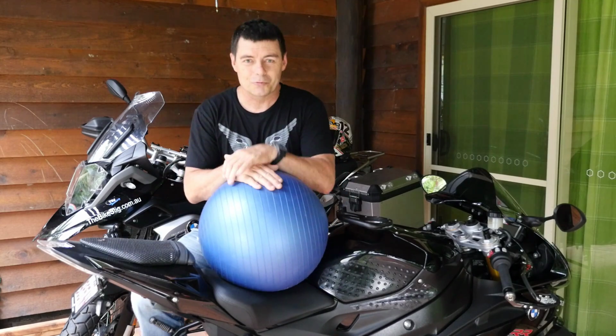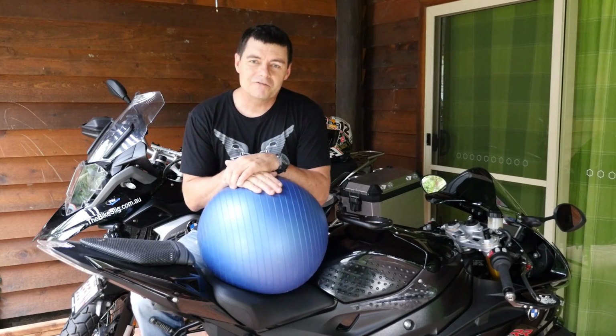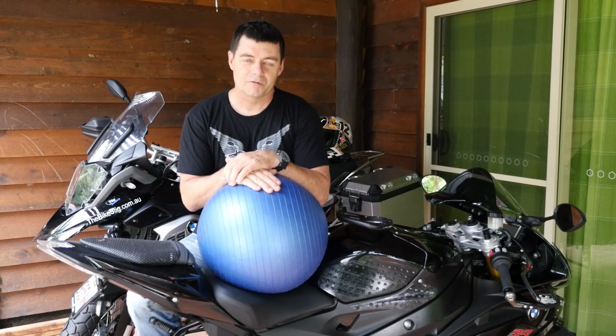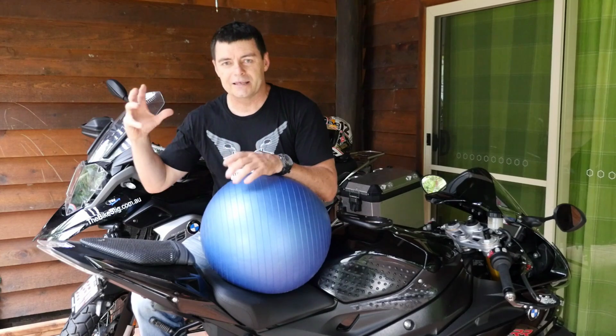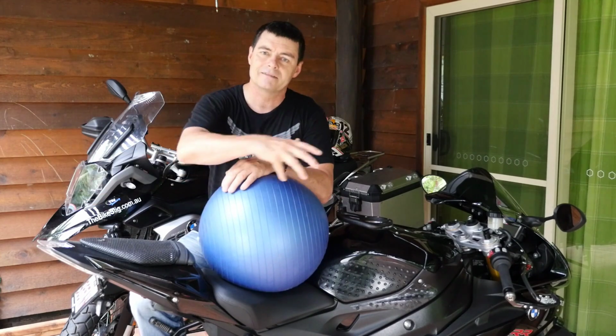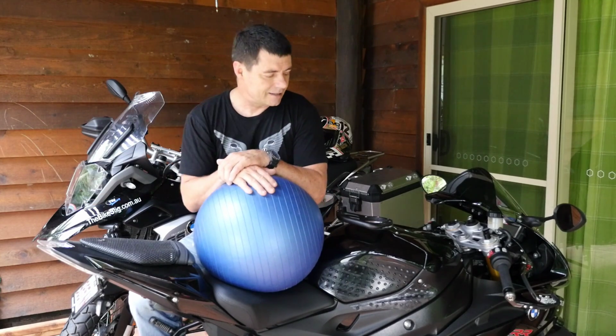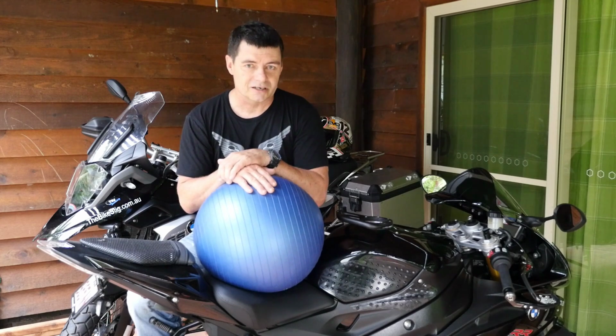You're probably wondering what I'm doing with an inflatable ball here. Well, the reason for that will become apparent in a second. There's a lot of misinformation out there about tyre pressure settings for motorbikes, and the error is primarily caused by the fact that people take racetrack settings and extrapolate that and apply that to the road. And that may or may not be the case depending on your particular scenario.